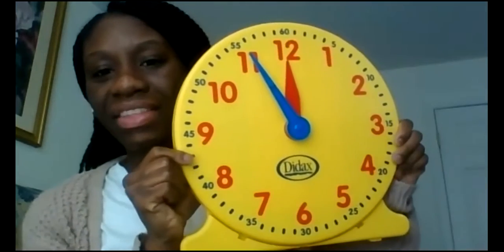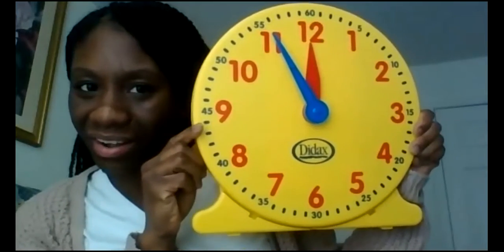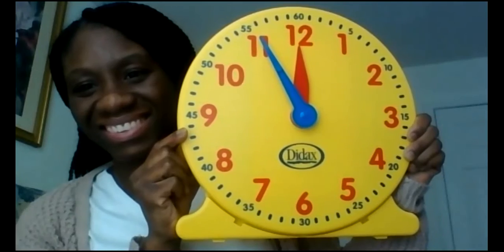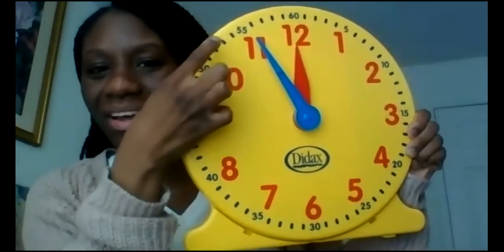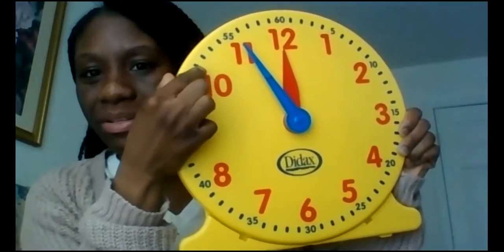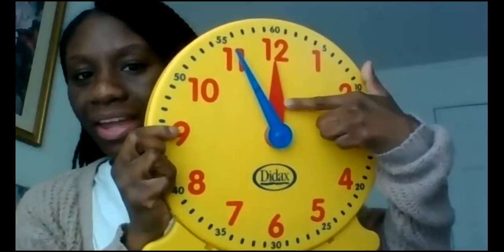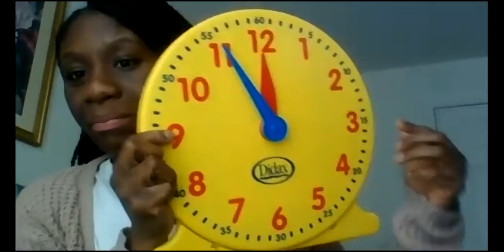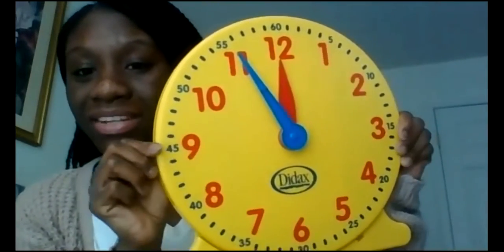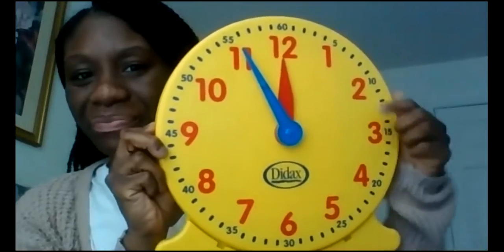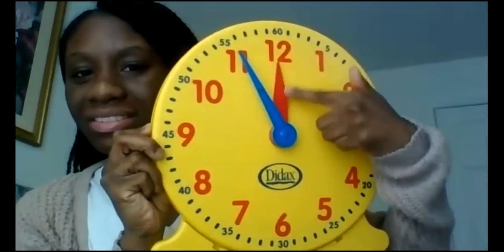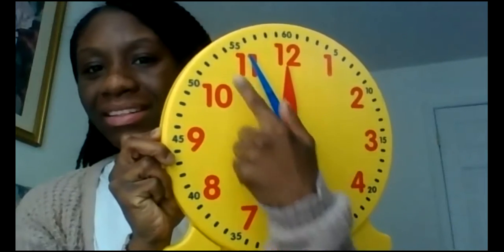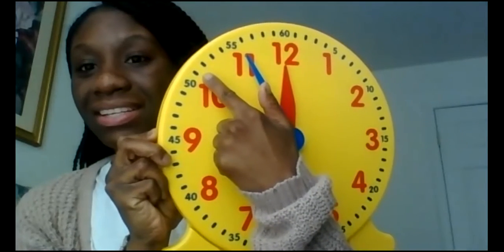Okay. Then what else do you notice when you look at that? Yeah. So we have the tick marks, right, in between. So we have our small hand, we have our big hand, and then we have some tick marks in between. Now those tick marks represent the seconds. Beautiful. The short hand represents the hours, the long hand represents the minutes, and then the tick marks in between represent the seconds.